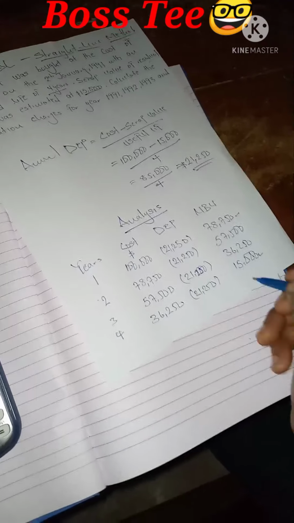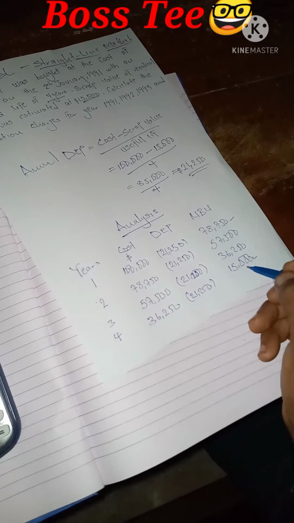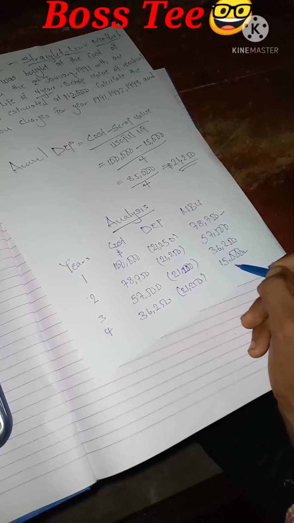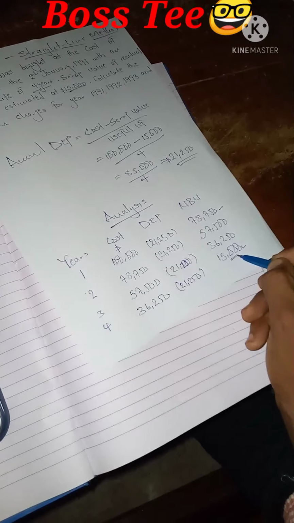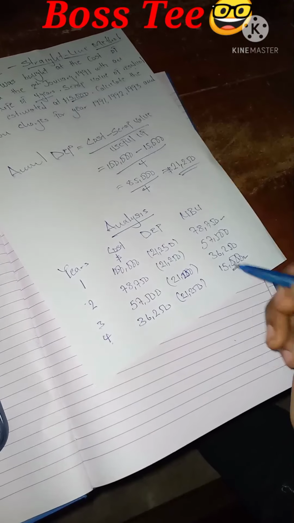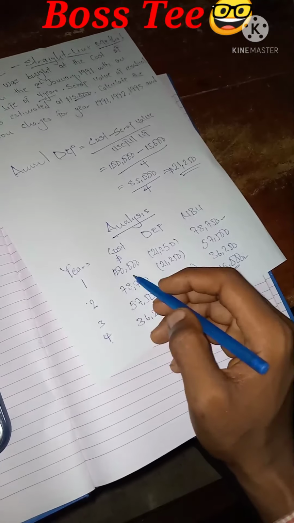Looking at this, the asset will no longer be able to be depreciated because the depreciation value is greater than its current value, the scrap value. So we say its useful life is 4 years, and the cost of the asset is 100,000 in year 1.